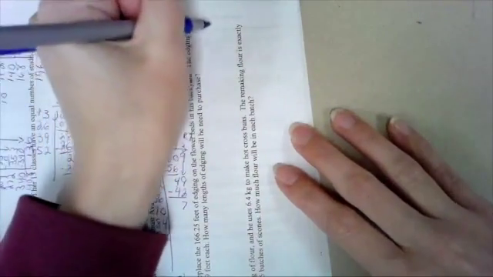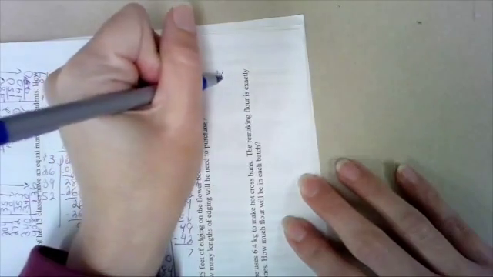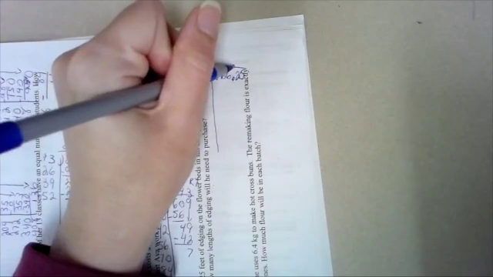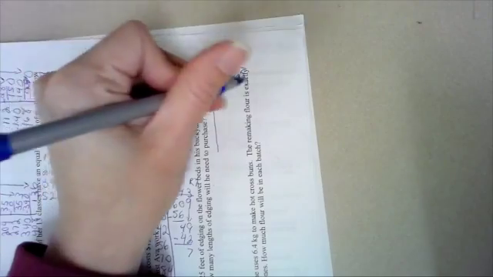I'm going to turn my paper sideways. 166 and 25/100 divided by 19. We need to move our decimal straight to the top. We don't have to move the decimal in the divisor, so we don't move it right in the dividend. We just move it straight to the top. Then we list our multiples.